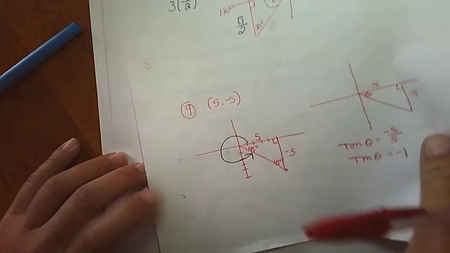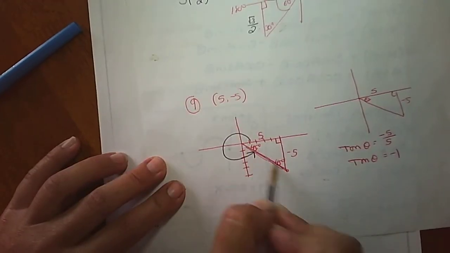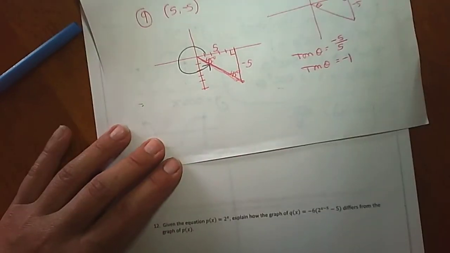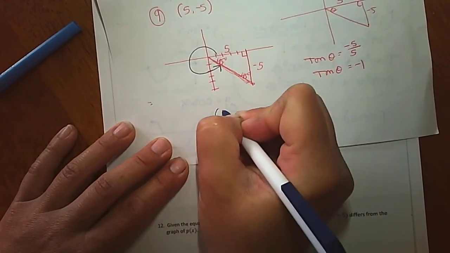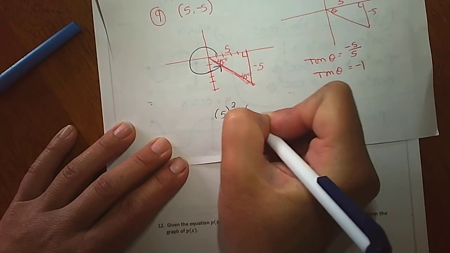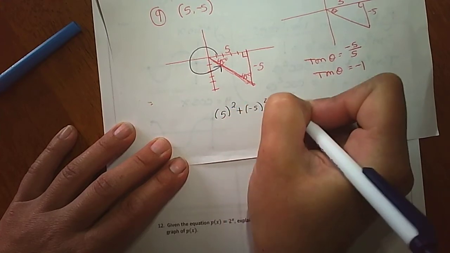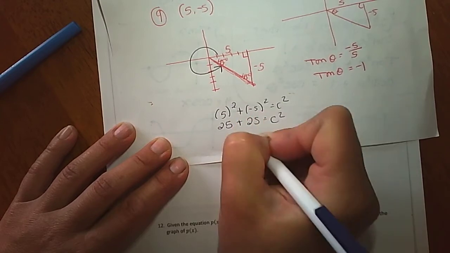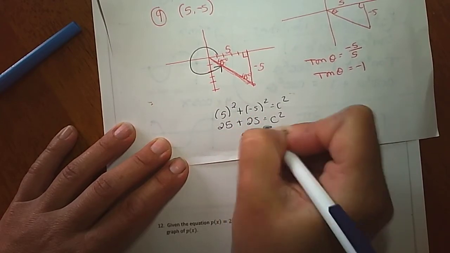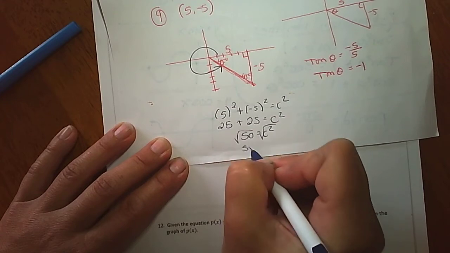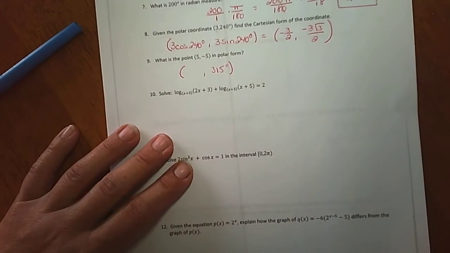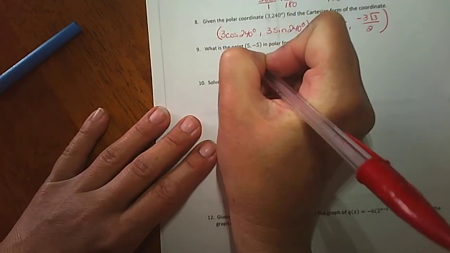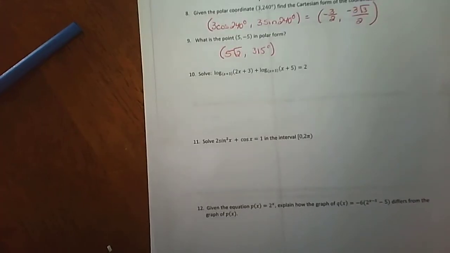Okay. Now, the only thing left to do is to find out how long this is. That's the r. So we're going to do the Pythagorean theorem on that. So I'm going to do 5 squared plus negative 5 squared equals c squared. So 25 plus 25, that's 50. Take the square root, right? This would be 5 radical 2. And since it's a radius, it's a length, it's always positive. So 5 radical 2, comma, 315.